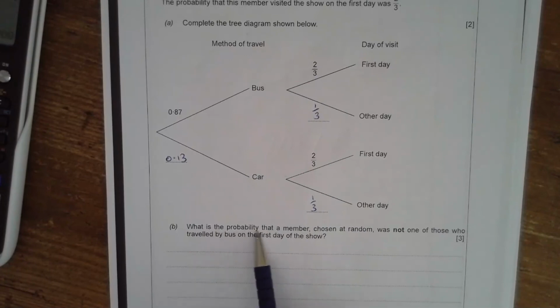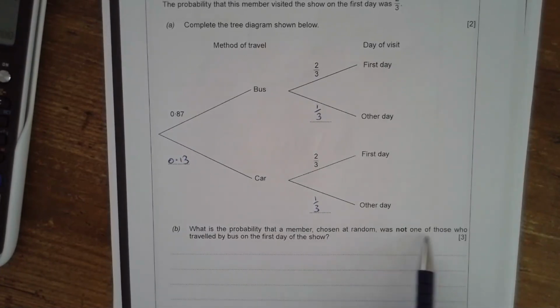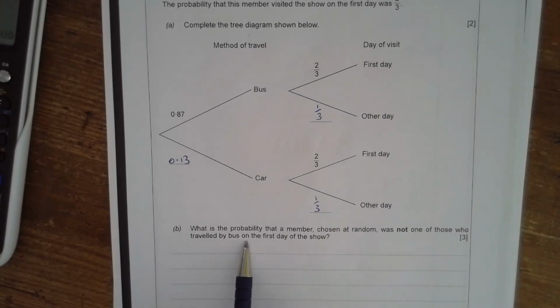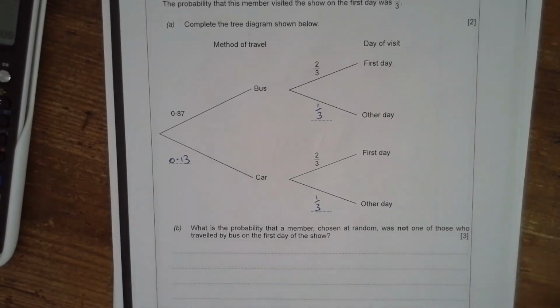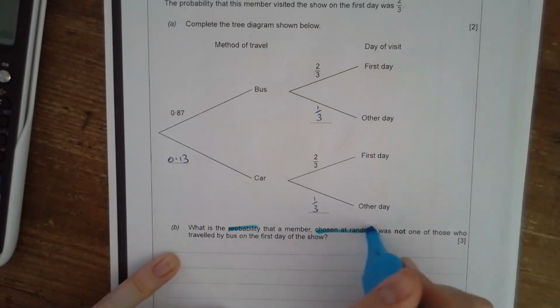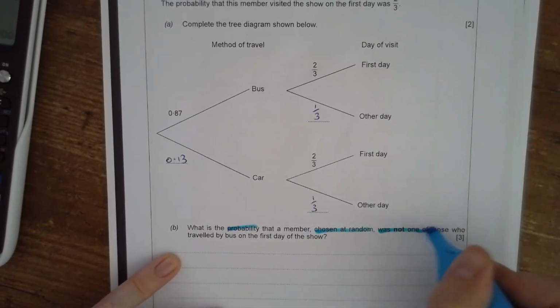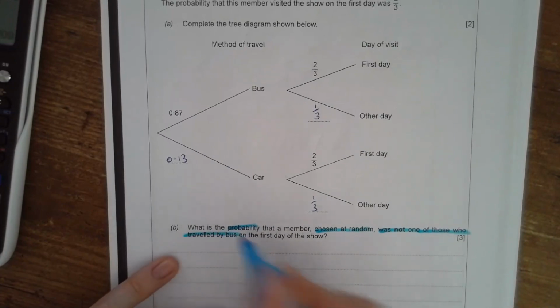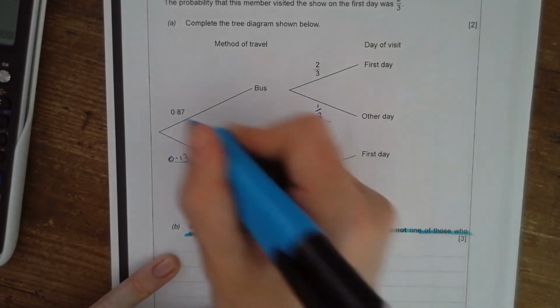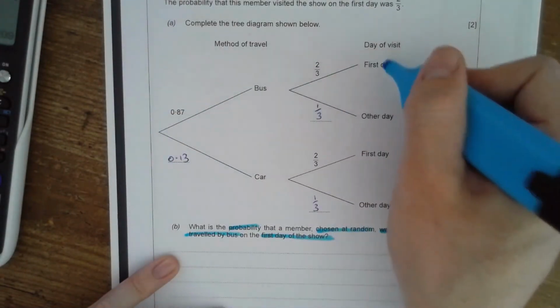We're then asked, what is the probability that a member chosen at random was not one of those who travelled by bus on the first day of the show? Now, this is a really, really tricky question. On the first day of the show by bus is this option here.